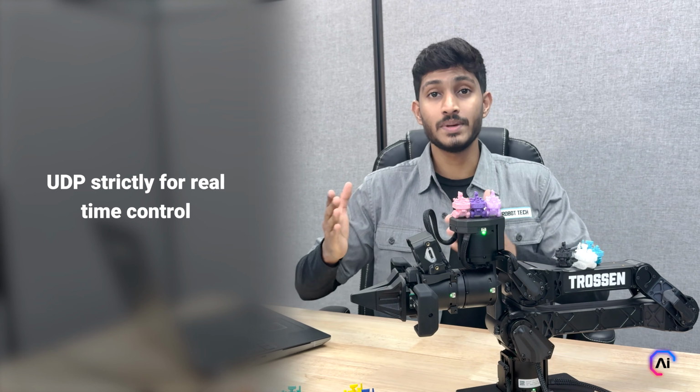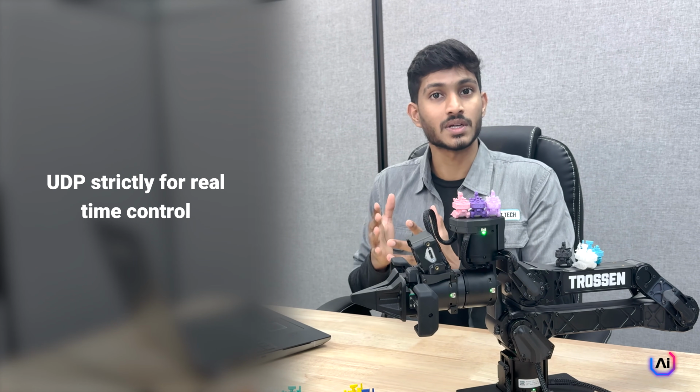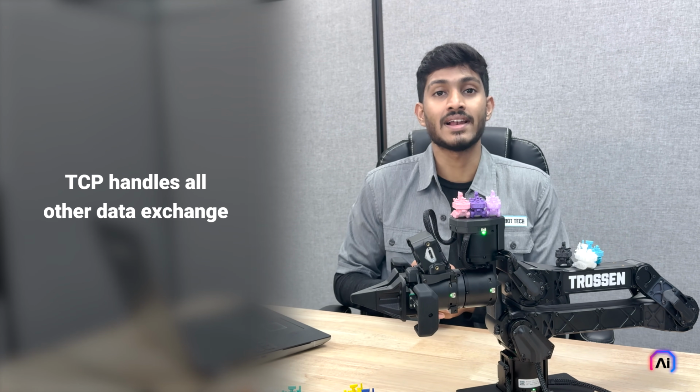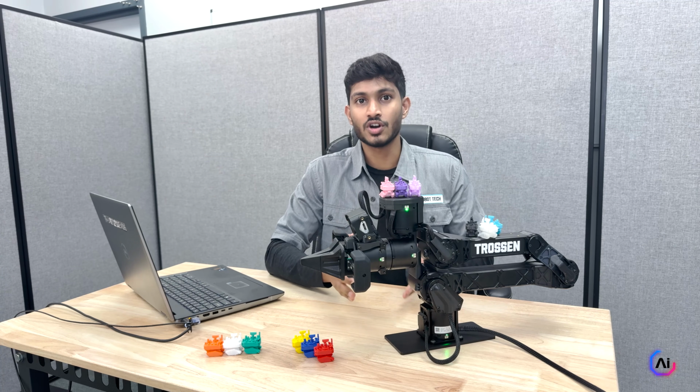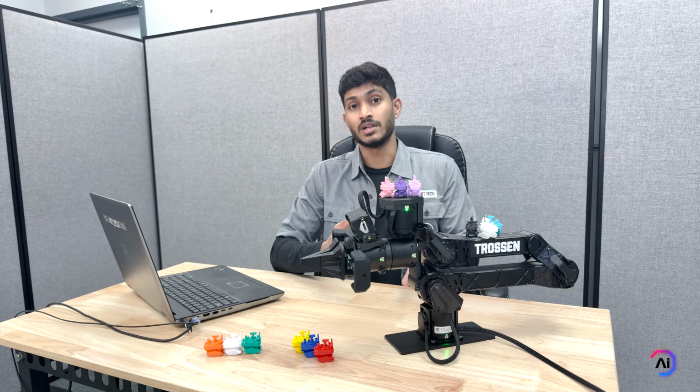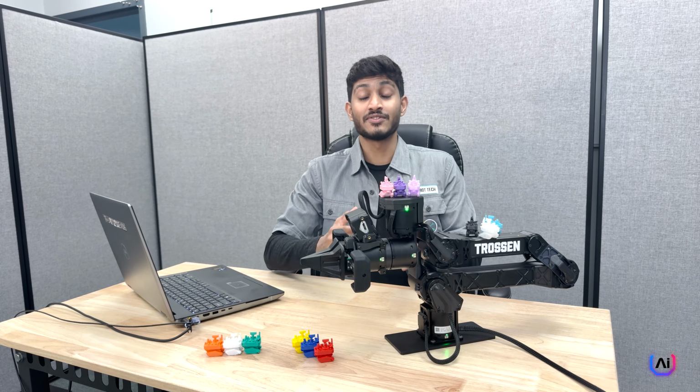Communication has been made simple and robust. UDP is strictly used for real-time control and TCP is used for handling the data exchange. If the connection drops, the controller safely returns to idle mode. Lastly, default configurations have been revised to use more practical values, especially for the joint and the motor limits. That's everything for this update.